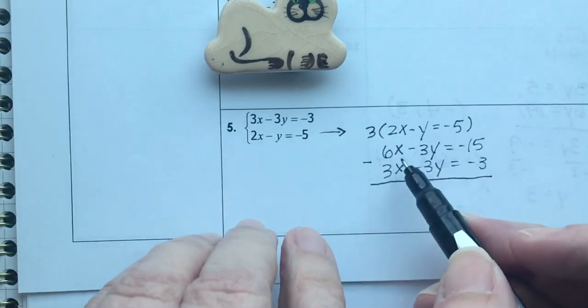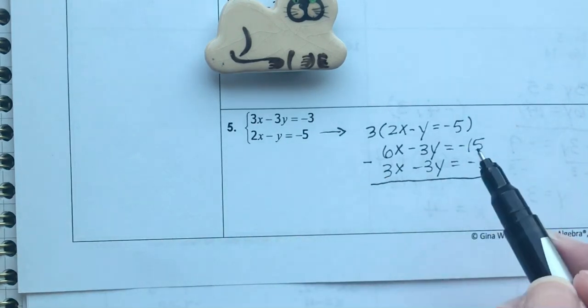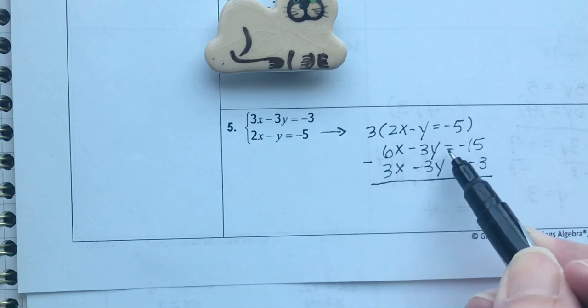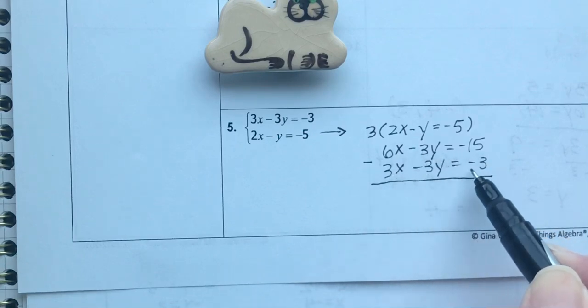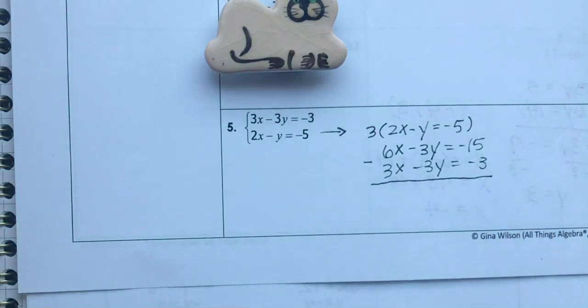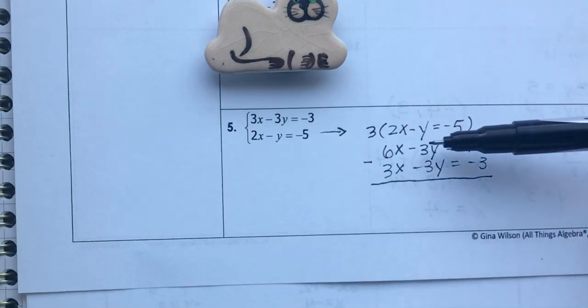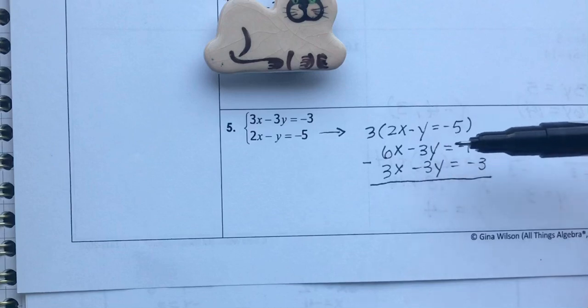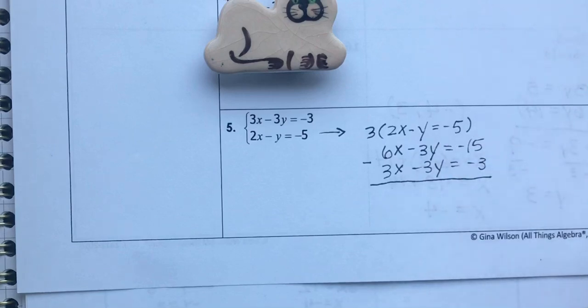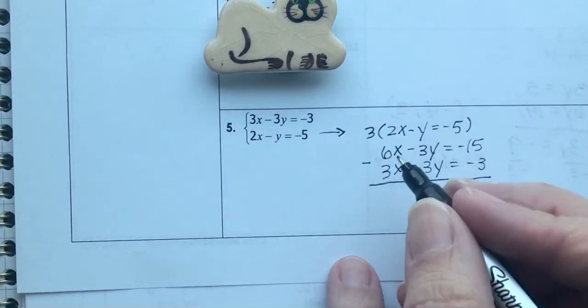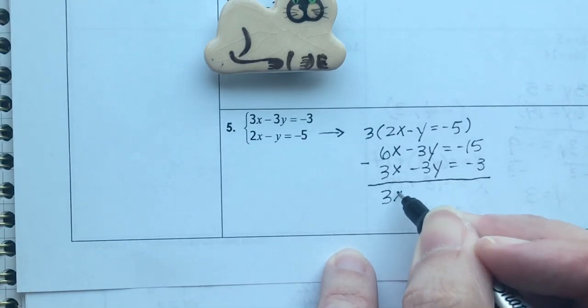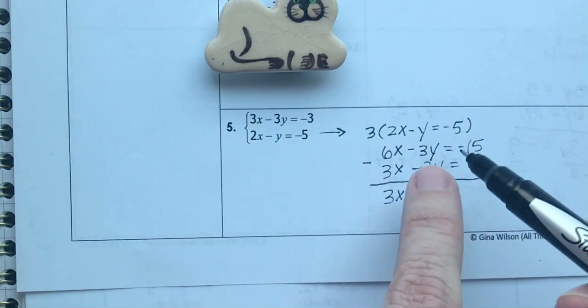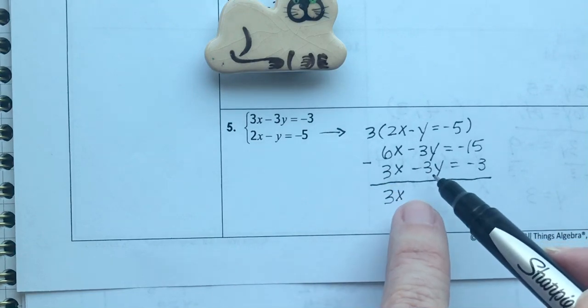So now, since it doesn't matter which one's on top and which one's on bottom, I'm going to put my transformed equation on top and then the other equation underneath. And I'm going to have to use subtraction because these are exactly the same. Anytime you subtract something from itself, it equals 0. So 6x minus 3x is 3x. -3y minus -3y.